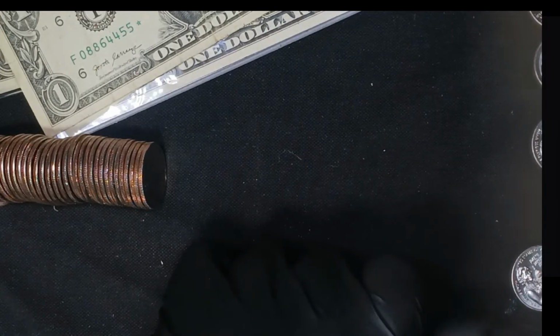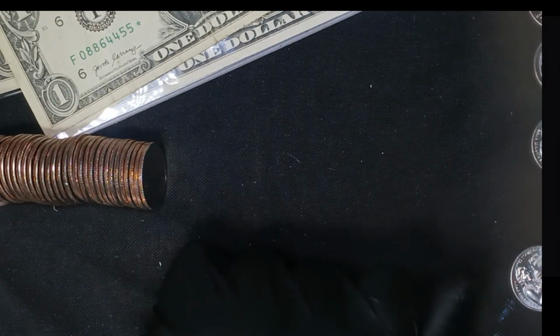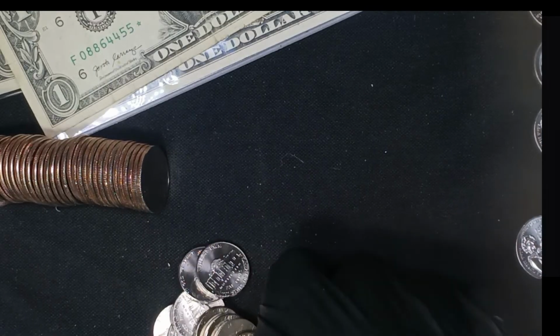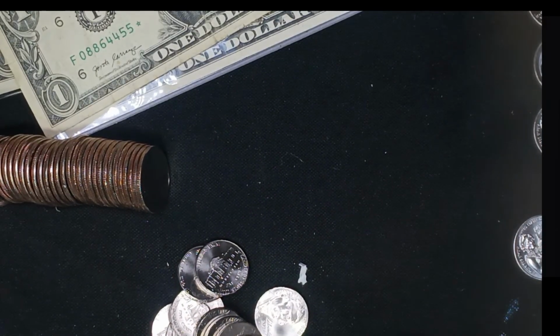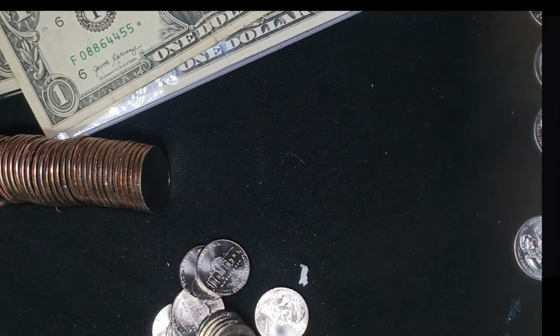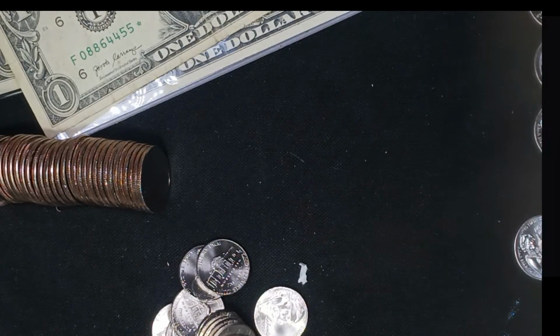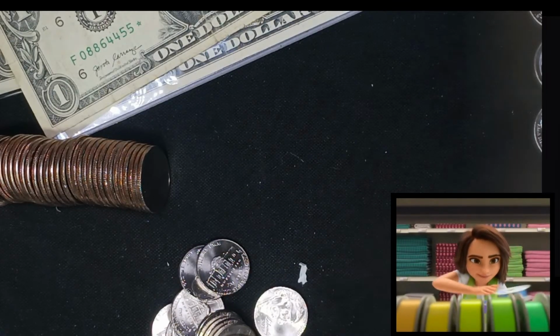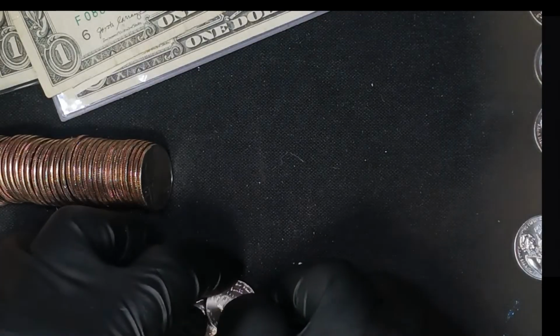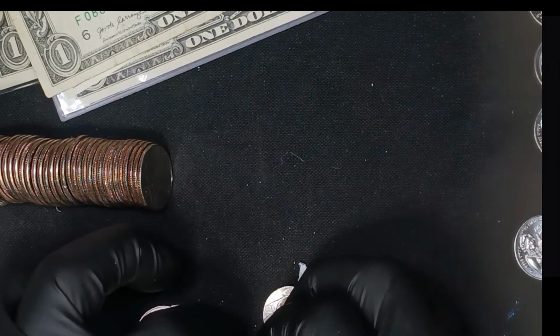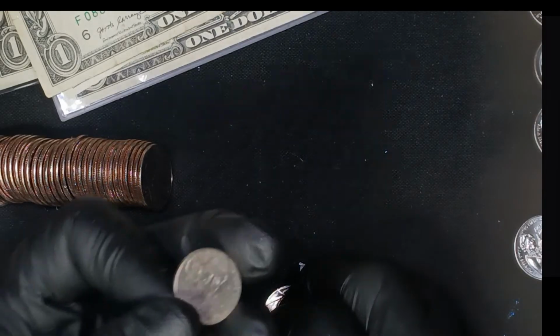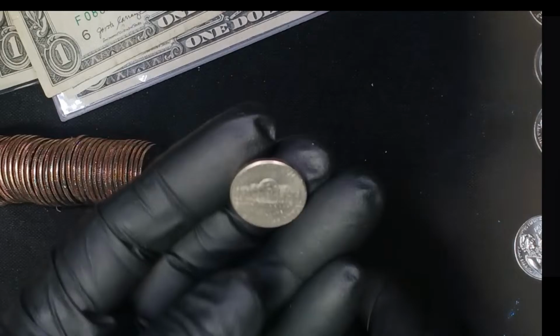Give me 4 numbers, 1 through 40, if I want to come out of the roll. Dang, it didn't want to come out of there. Winner, chicken dinner. Boom. Look at that. There was one old coin in there, the uncirculated roll.